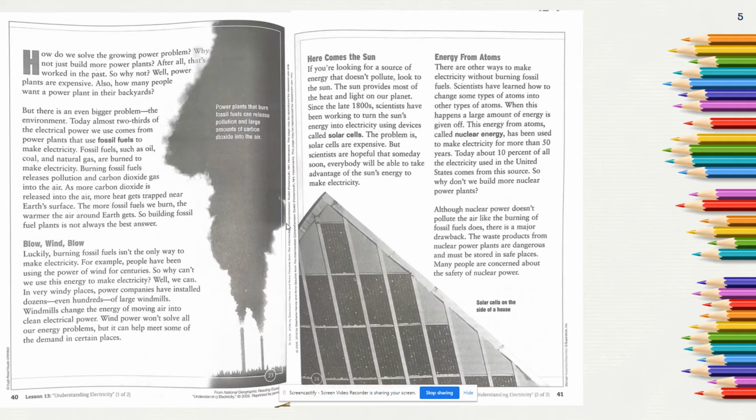Wind power won't solve all of our energy problems, but it can help meet some of the demand in certain places. Here comes the sun. If you're looking for a source of energy that doesn't pollute, look to the sun. The sun provides most of the heat and light on our planet. Since the late 1800s, scientists have been working to turn the sun's energy into electricity using devices called solar cells. The problem is, solar cells are expensive, but scientists are hopeful that someday soon everybody will be able to take advantage of the sun's energy to make electricity.